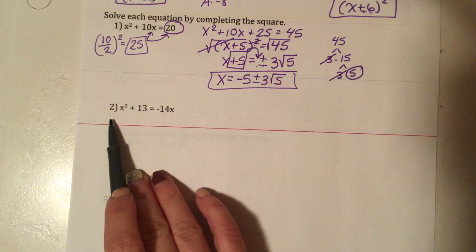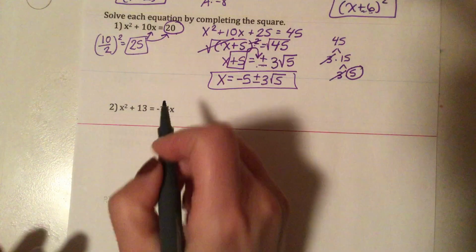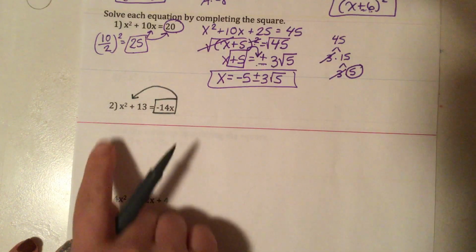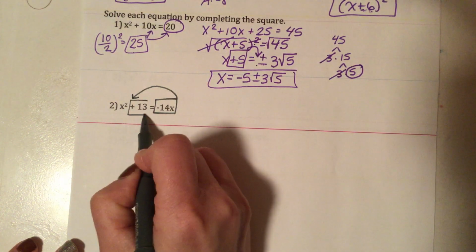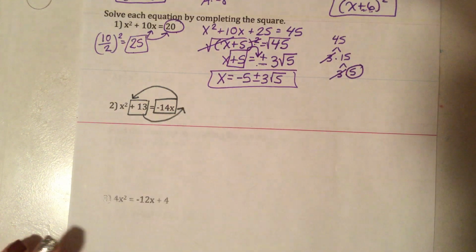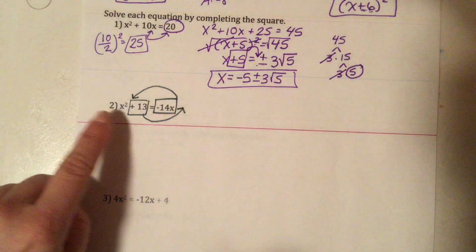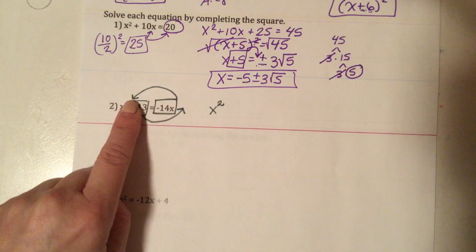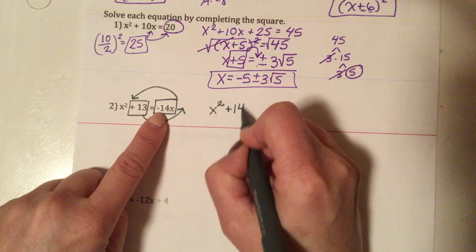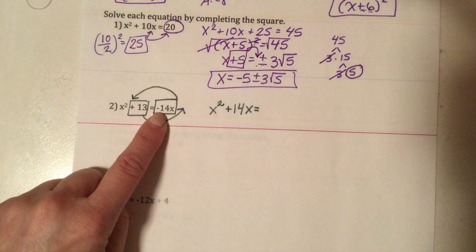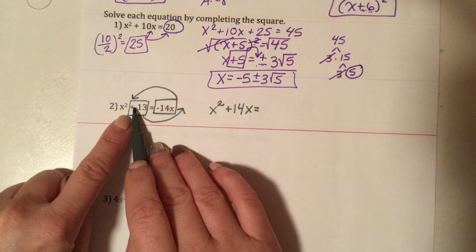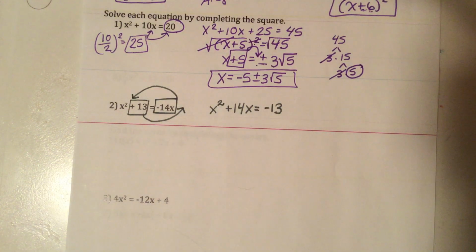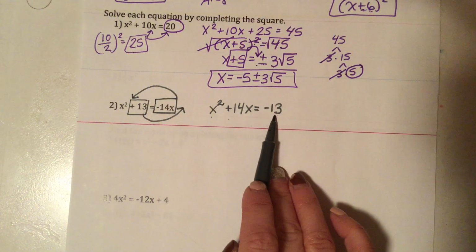So looking at number 2, step 1, I need my letters on one side and my numbers on the other. So I need to first take this negative 14x, add it over so it's on the same side as my x squared. This positive 13 does not have a letter, so if it's just a number, it needs to go on the right side. So my x squared gets to stay. Negative 14x is jumping over the equal sign. It's negative here, so to go to the other side, it would change signs and now it becomes a positive 14x. This is a positive 13. To move it to the other side of the equation, I would be minusing 13. That's step 1, letters on one side, numbers on the other.